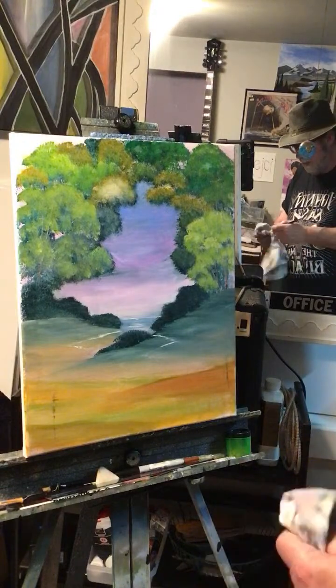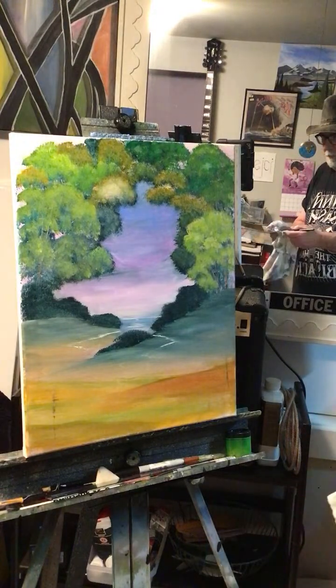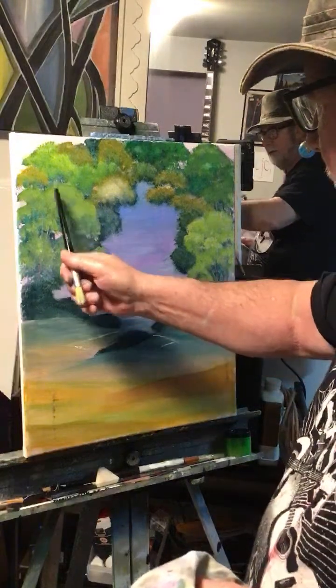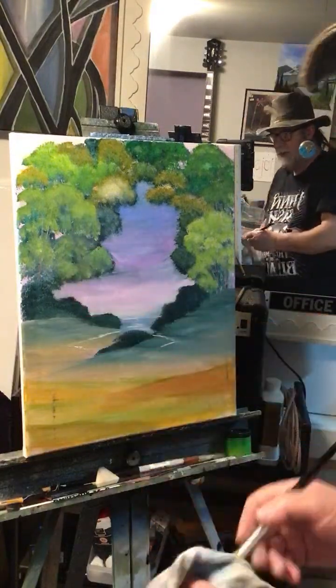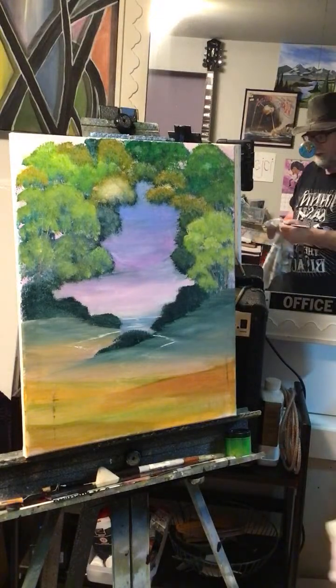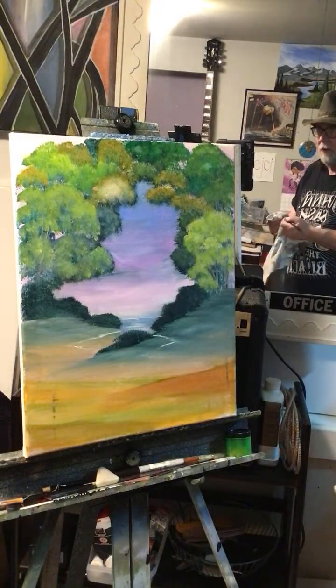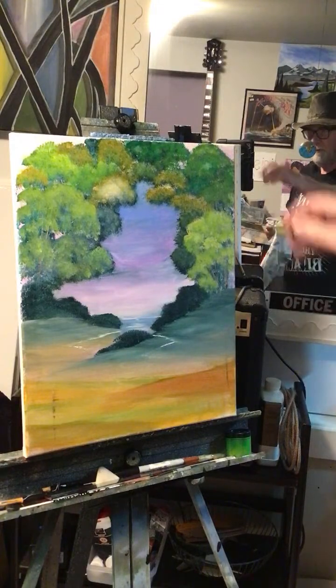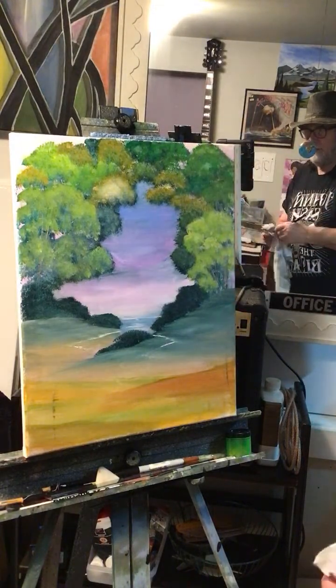All right, so now you could go back in here again on these trees and really get some detail going on in there. I pretty much have the colors established.